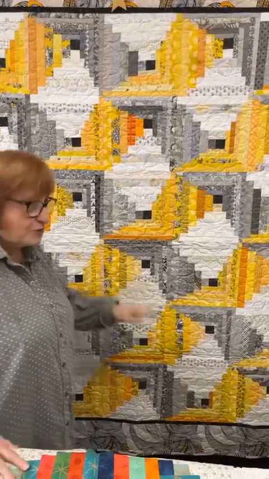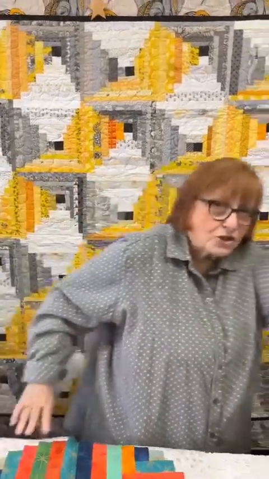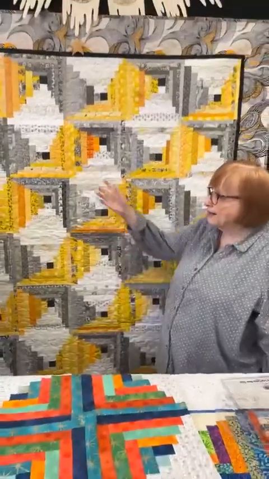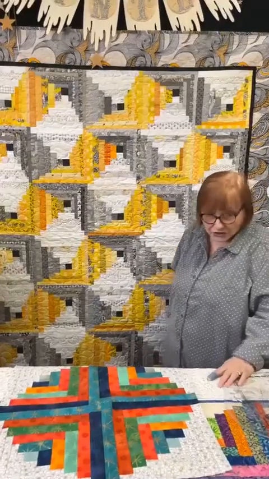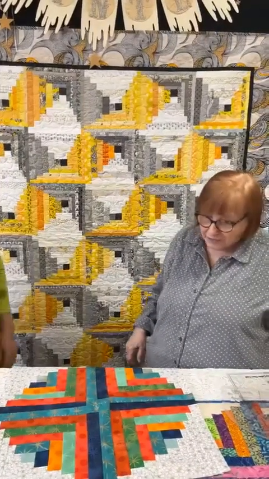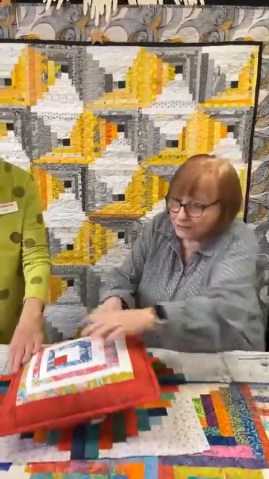So there's 4 different arrangements, and you just have to look at the picture and know that you're going to make X amount of each one. And so that's how I do my directions. And believe it or not, I have one more to show you. This is my pillow. This one.